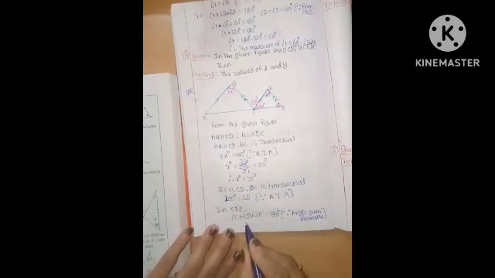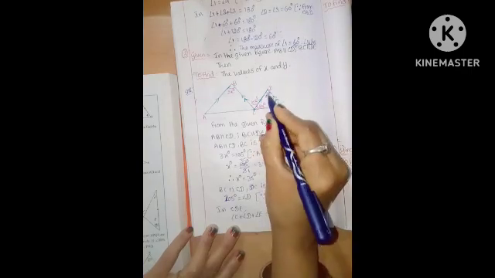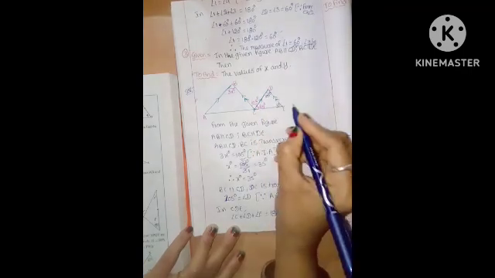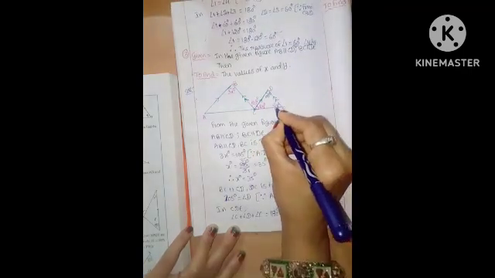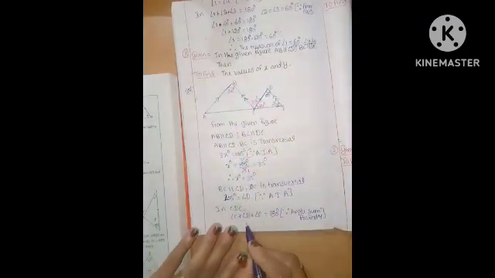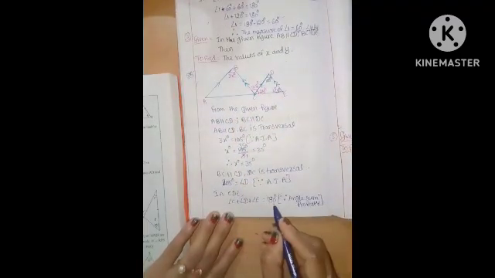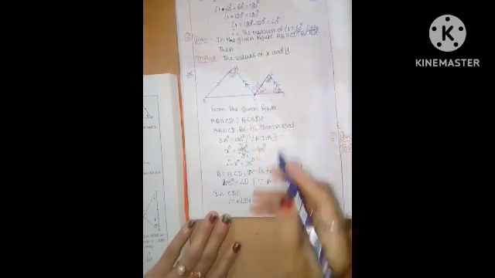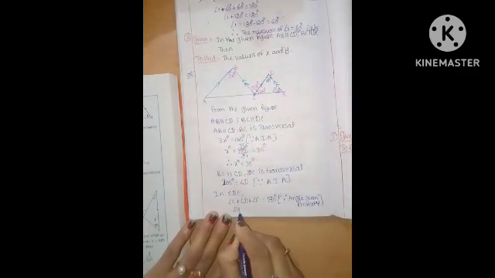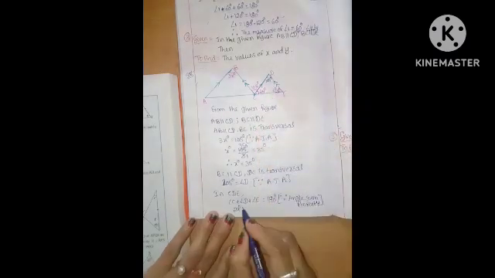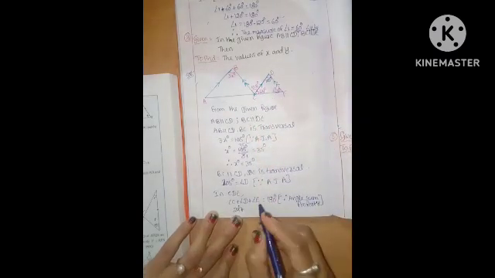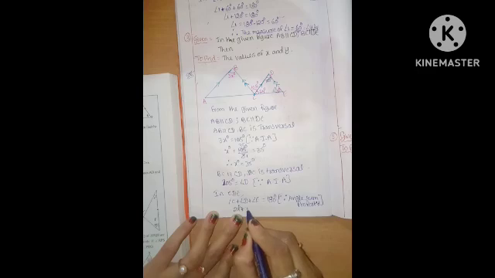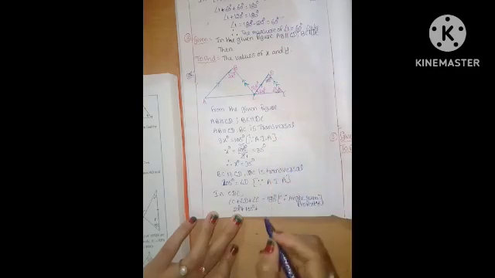What's the angle sum property? The sum of the three interior angles. You have to calculate y degrees. So the sum of the three interior angles is equal to 180 degrees. So angle C, what's the angle C? 24 degrees. From this given figure, angle C is given. So that is 24 degrees, and angle D is 105 degrees. Angle E is nothing but y degrees.